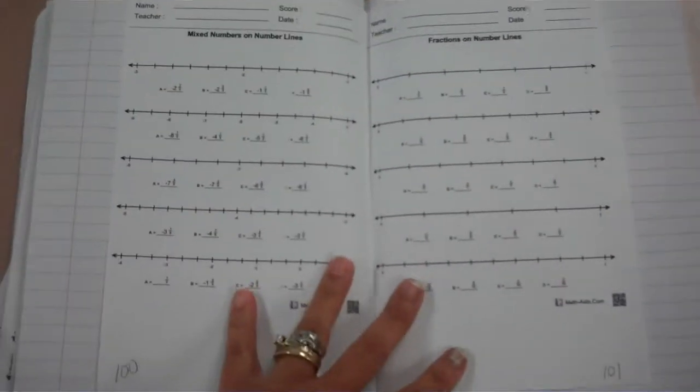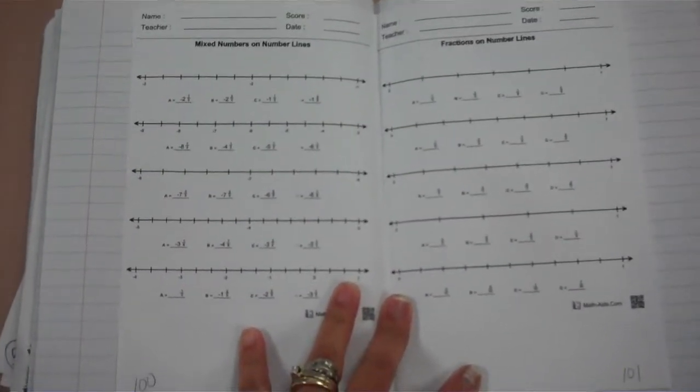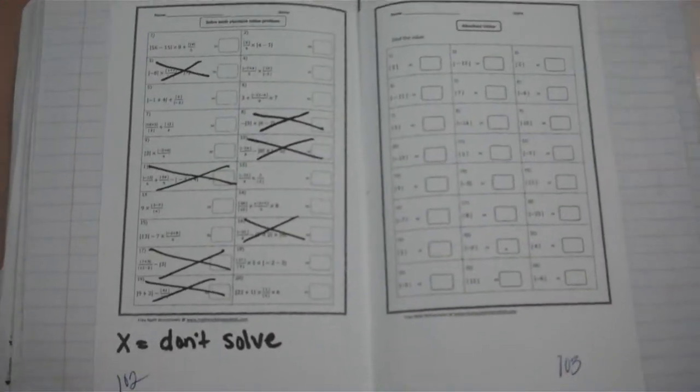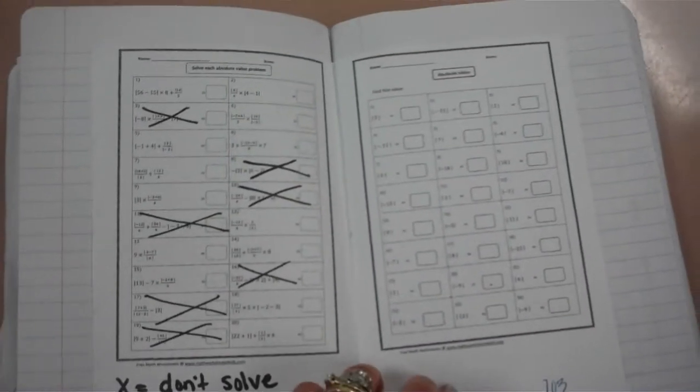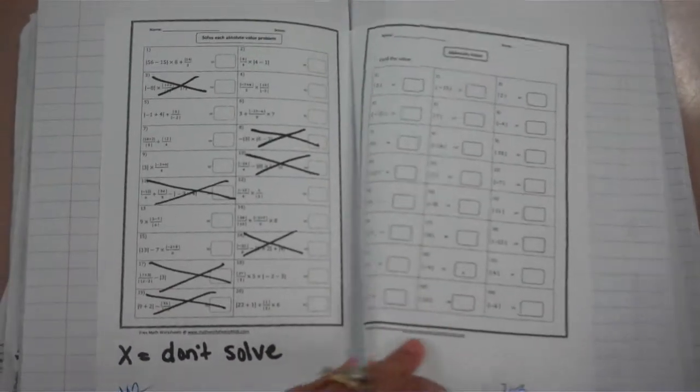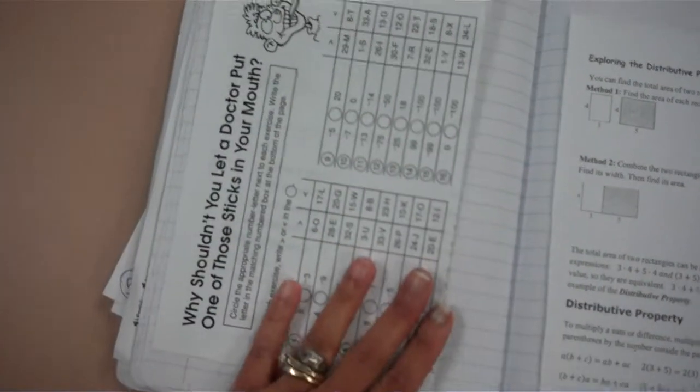Page 100 and 101 are the mixed numbers on a number line and fractions on a number line. Page 102 and 103 are the absolute value sheets that we completed. Page 104 is the E55 and E56 sheet, and it's a fold over, so it just goes on page 104.